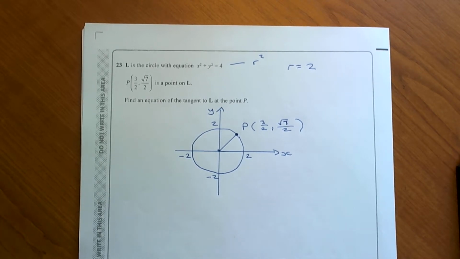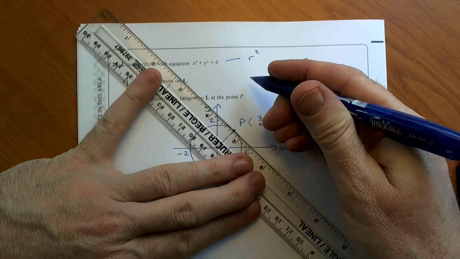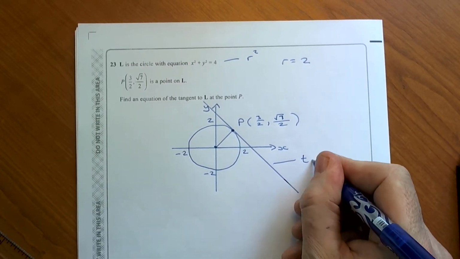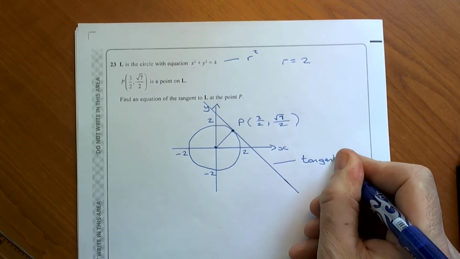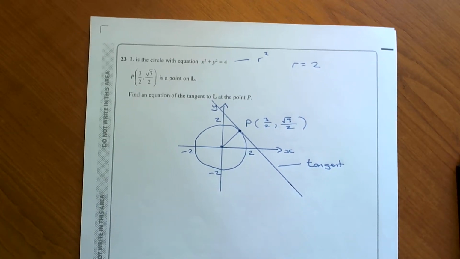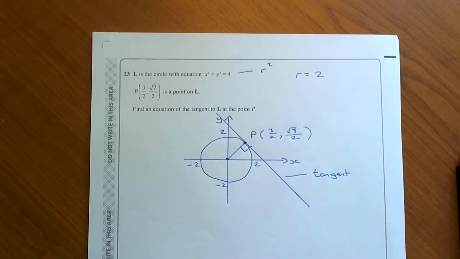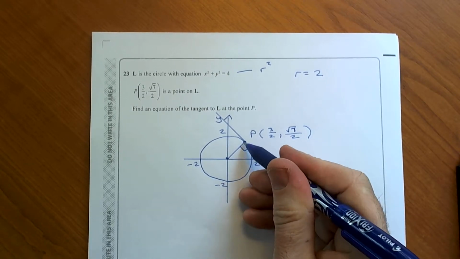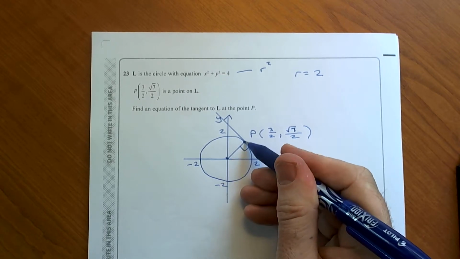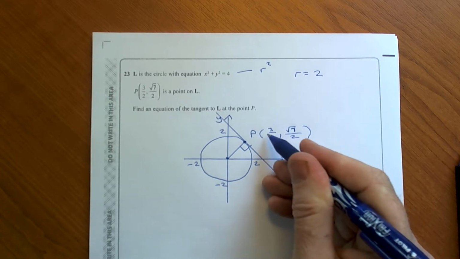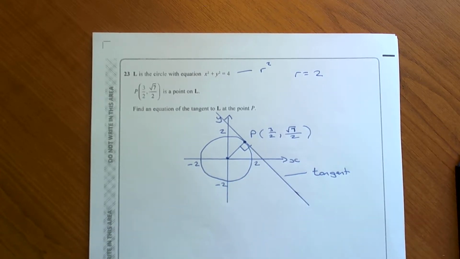Now, what we're asked to find is the gradient of the tangent at point P. So I'm going to draw on this, our tangent, if I put an arrow to that there. Now, what do we know from circle theorems about tangent and radius? They meet at 90 degrees. So if we could find out what the gradient of the radius is, we can find the gradient of the tangent, and then we've got a point on the line so we can find an equation for the tangent.